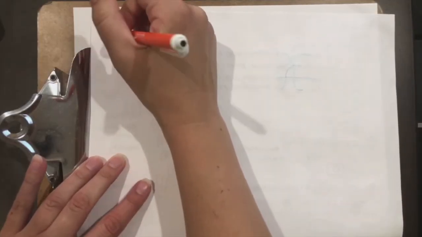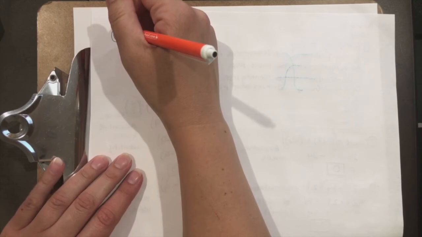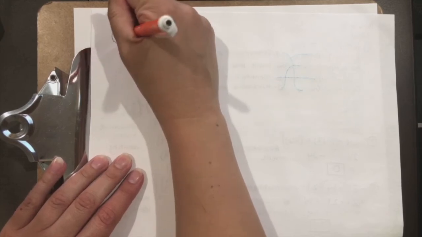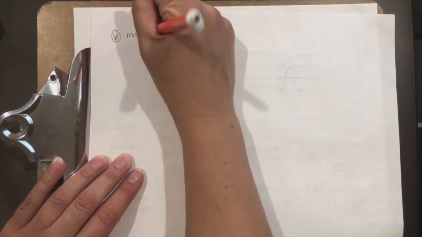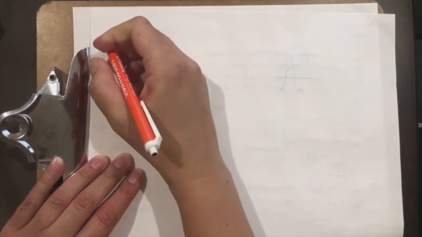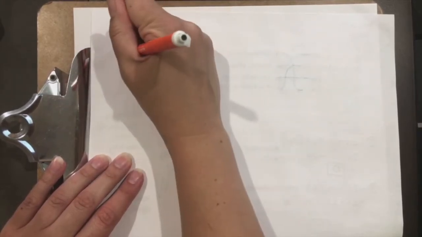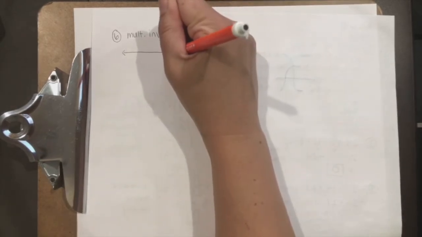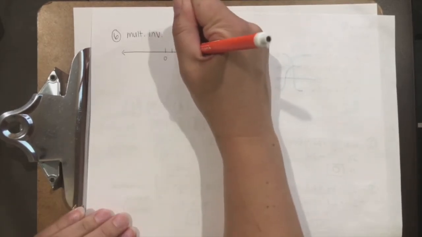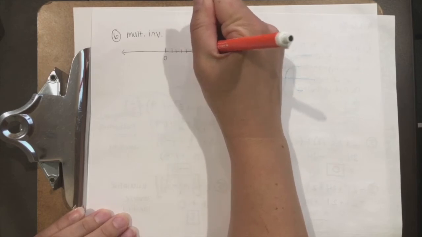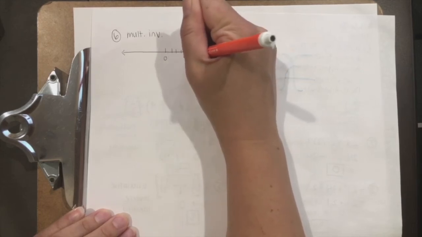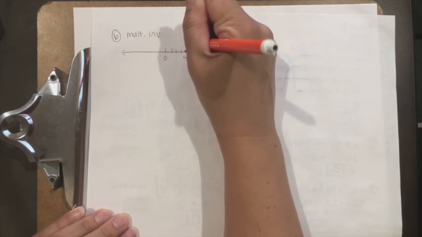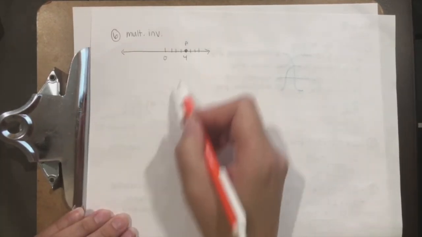What is the multiplicative inverse of the integer plotted on the number line? So multiplicative inverse, and then we've got a number line, so I'm going to draw it. And we have a 0, 1, 2, 3, 4, 5, 6, 7. So this is 4, and this is where it's plotted. It's labeled as number P, and it's at 4.